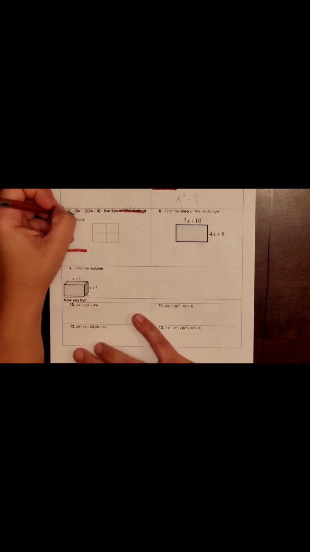Okay, on to number 7. We're going to use the box method. Do not use the FOIL method. Okay, so we've got this binomial times this binomial. Well, I'm going to do it the different way. So I'm going to put the 2x and the negative 4 right here. And I'm going to put the 3x and the negative 1 here. Just to show you it doesn't matter. You're going to get the same answer.